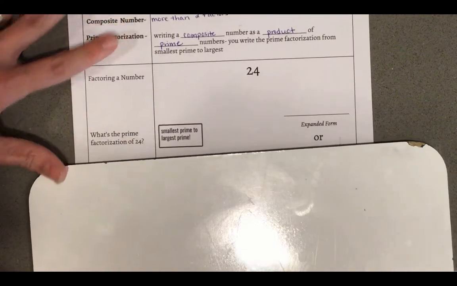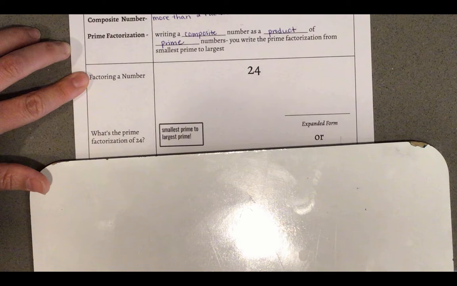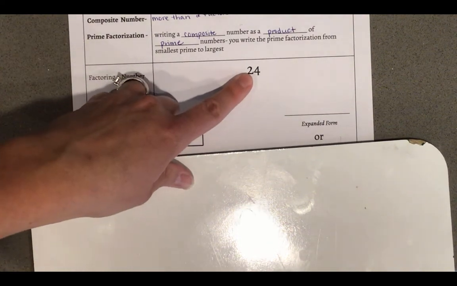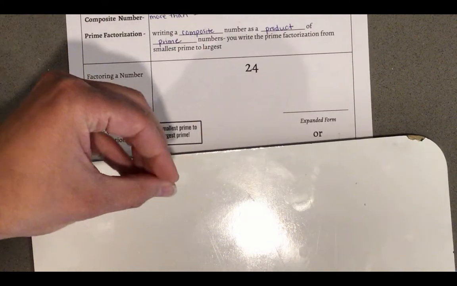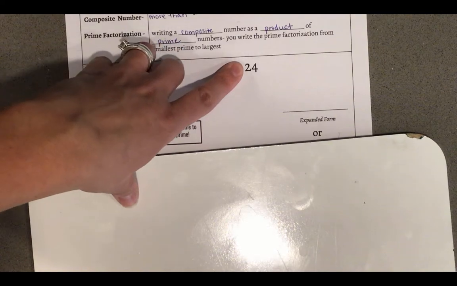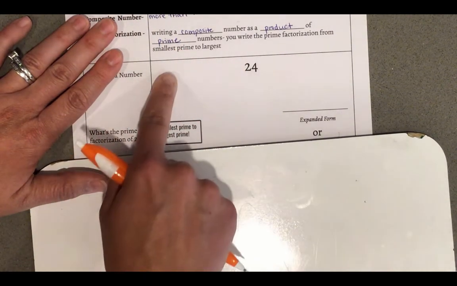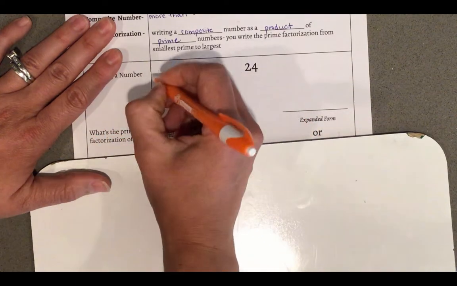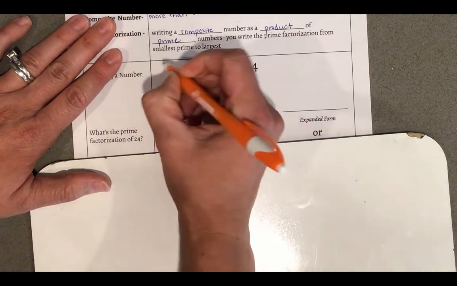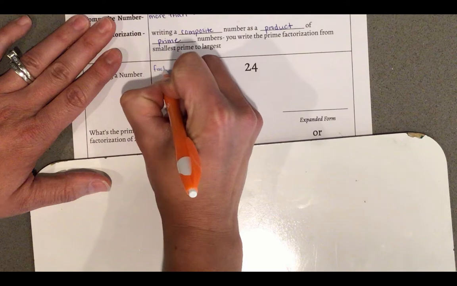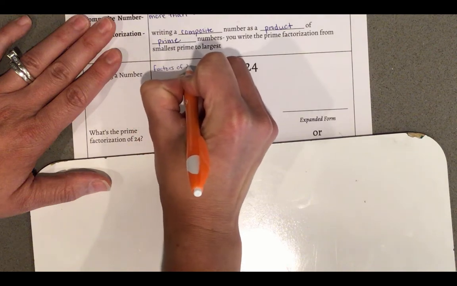So go down to where it says factoring a number. Factoring a number is where you're going to take a number and you're going to pull out factors that when you multiply, give you that number. So I want you to think of the factors of 24 right now, and I'm going to write them over here just to list them out for you. You can do this with me, you do not have to. So the factors of 24.